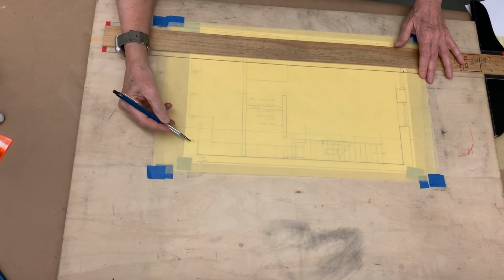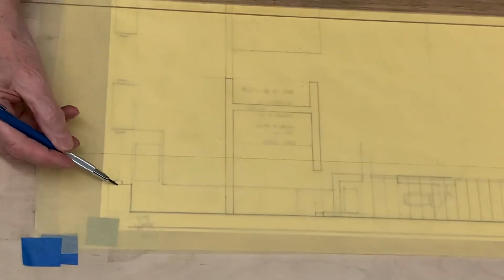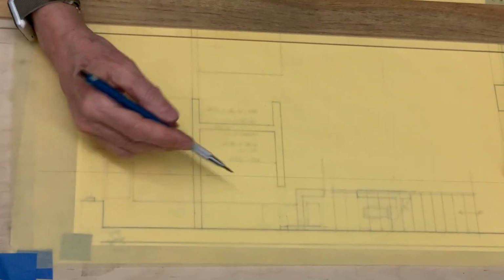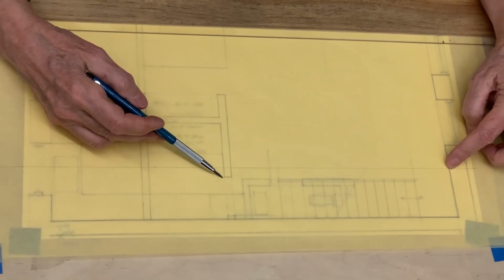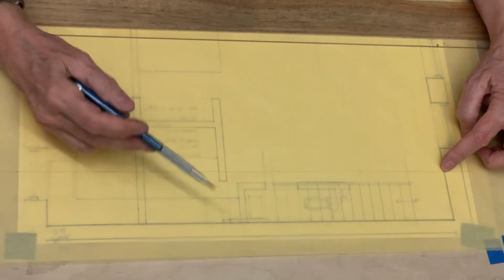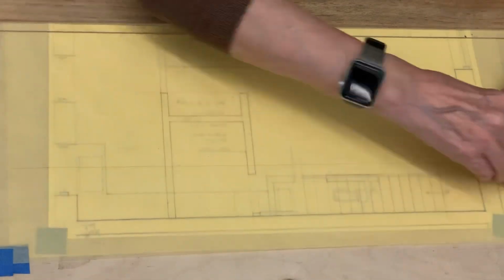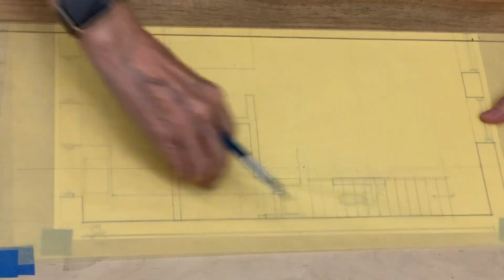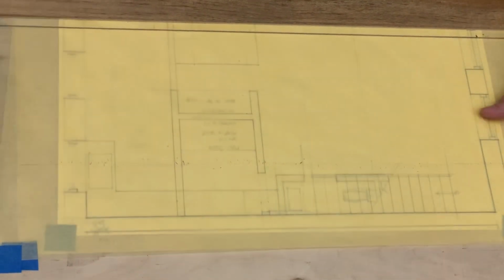So I'm slicing through this window, through this wall, through this wall. Oh no, you know what? I'd rather do it straight through the stair. I'm gonna make you do your section through the stair.